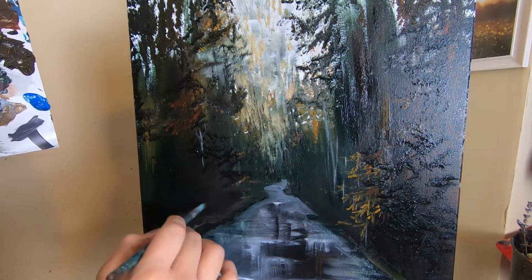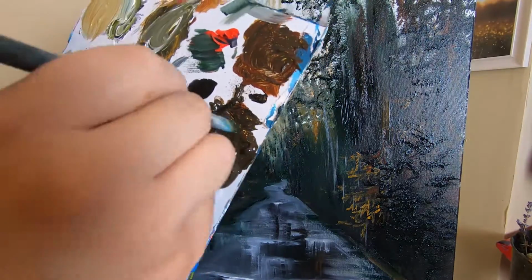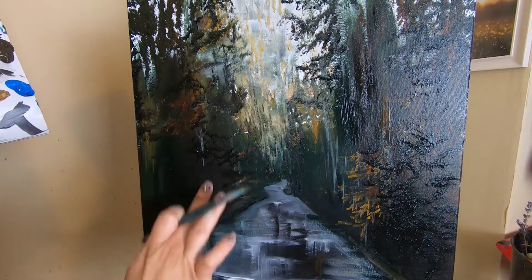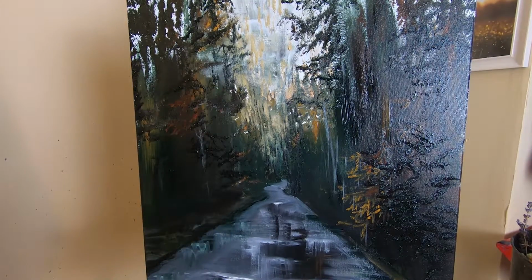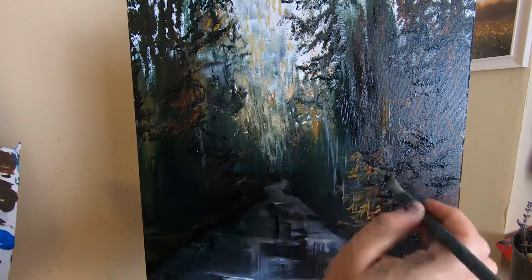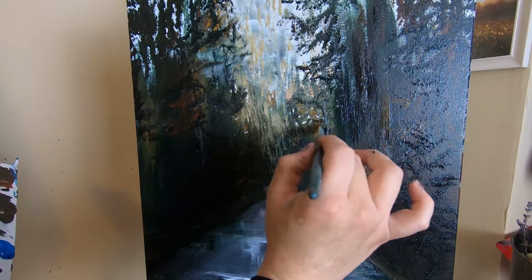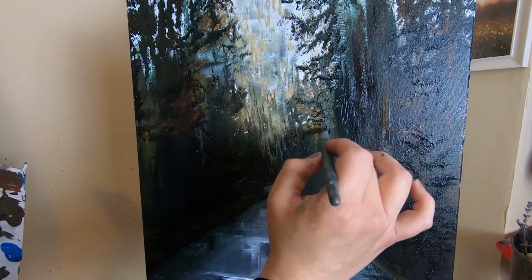I'm just trying to put in some tree branches here and there just to kind of see how I like that. And I end up continuing with that farther into the painting. But I'm going to go ahead and start working on the detail of the leaves before I do that.